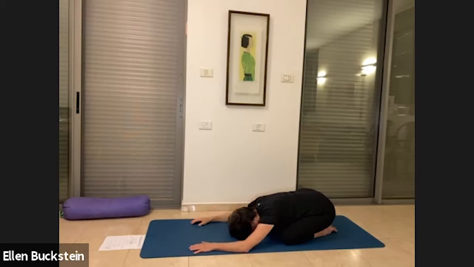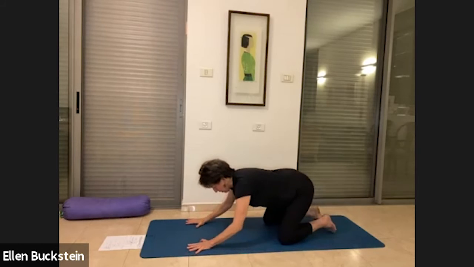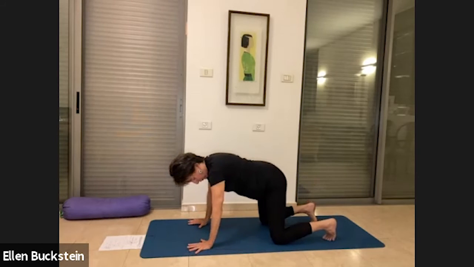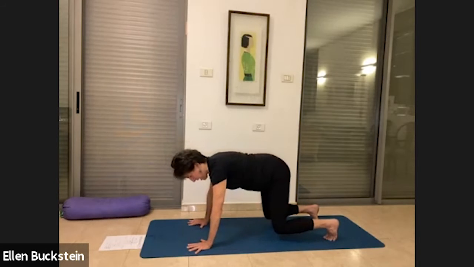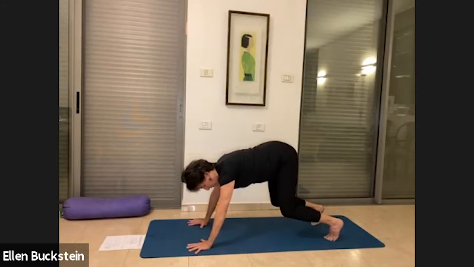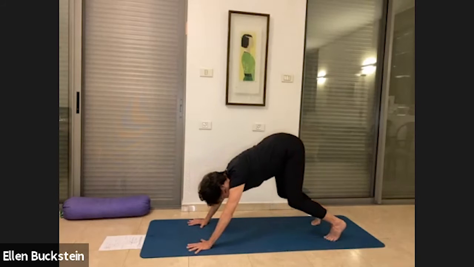Tip of the tailbone through the lower back, mid-spine, neck, and head. It's one continuous curve. Okay, and we're going to come from here into a down dog. Curl your toes under, place your hands, and press through the hands to push your hips up the back wall.